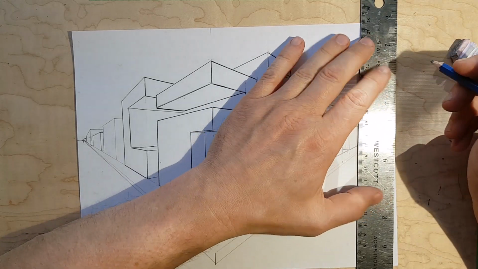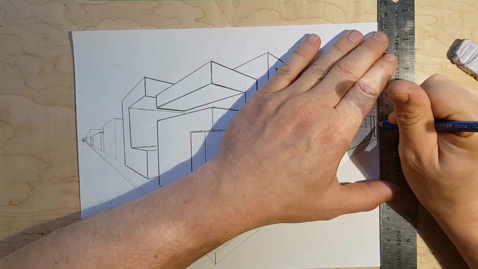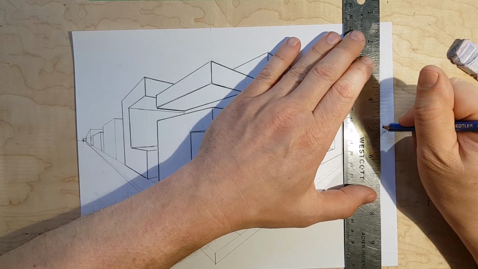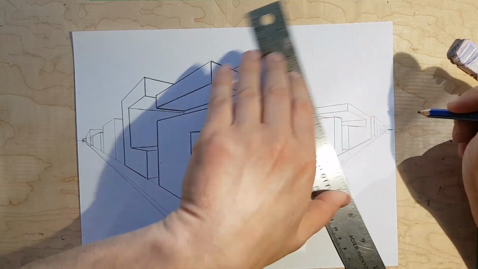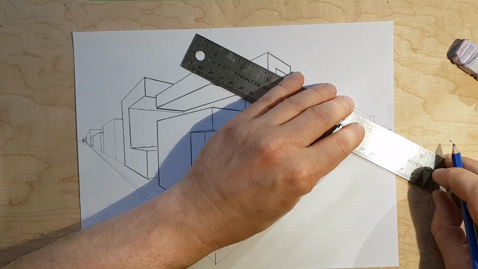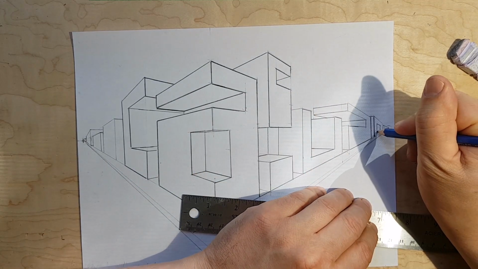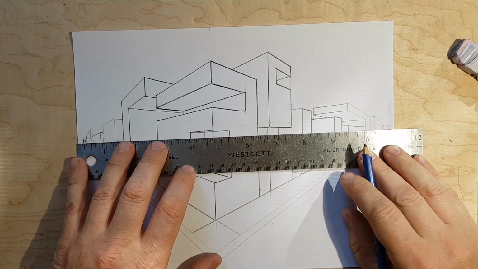Actually, I'm going to do this. I'm going to make this one more like a horseshoe, like opposite that other one. It's going to come up like this. It's just going to be kind of like an archway, if that makes sense. This one's going to be really simple.